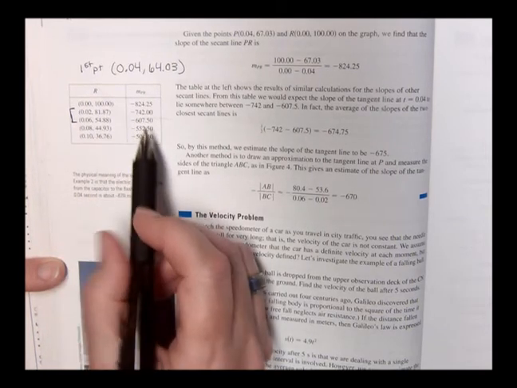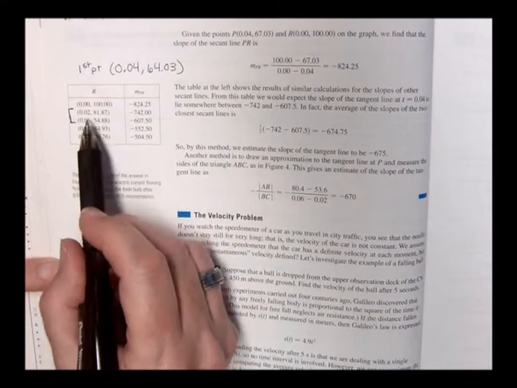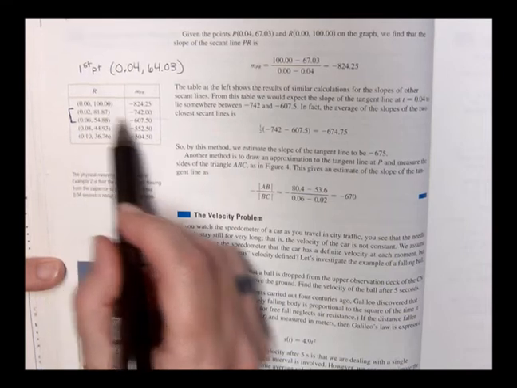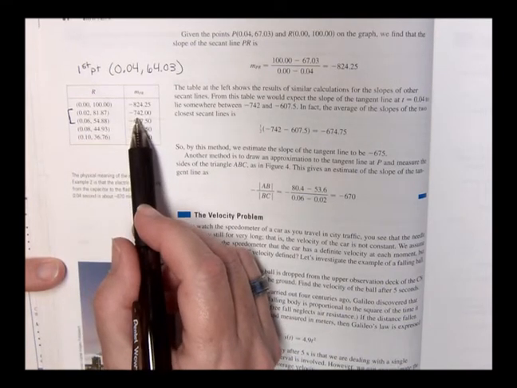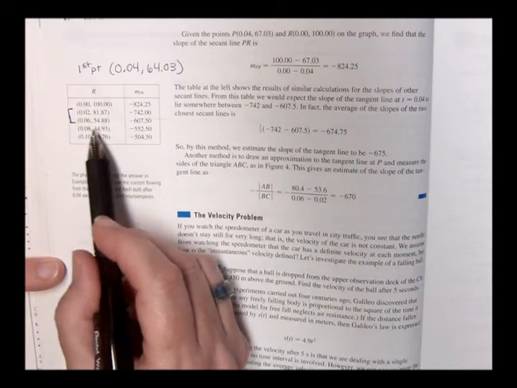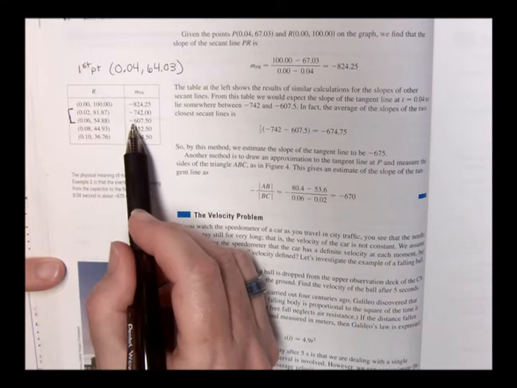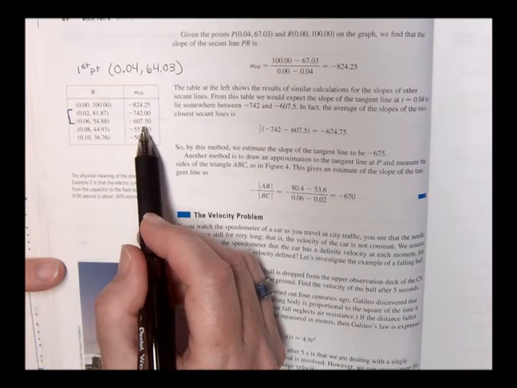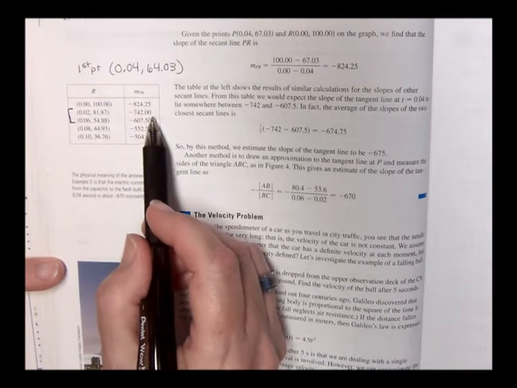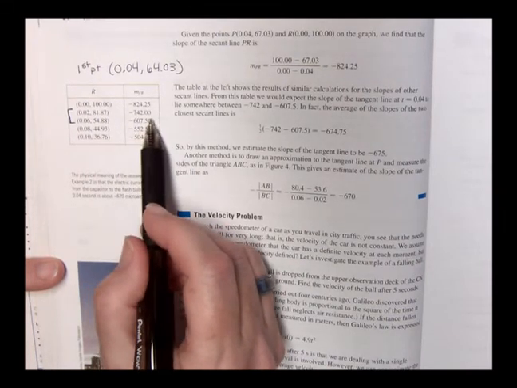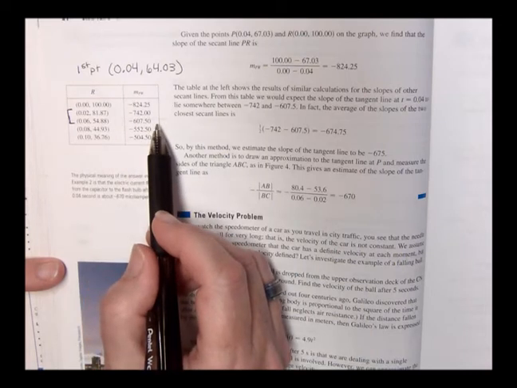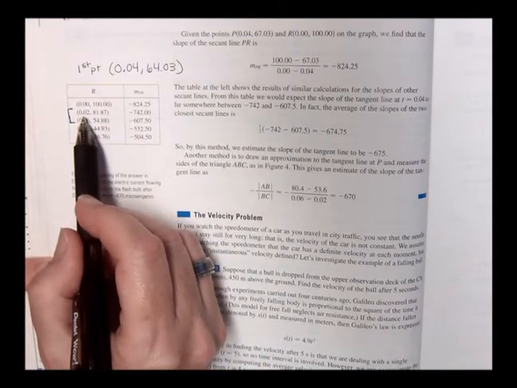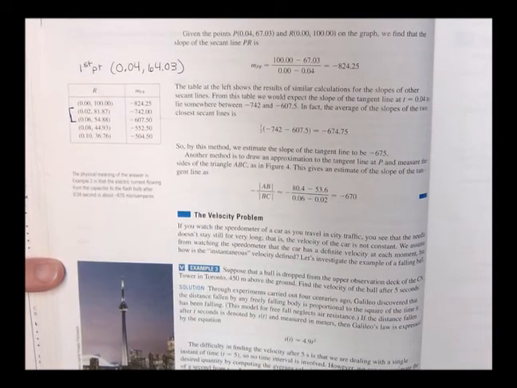And I see that the result at 0.02 is negative 742. And at 0.06 is negative 607.5. So I think we can all agree that our answer would lie somewhere in between. So if we took the average of these two, because we do see that it's equidistant, then we could probably get pretty close to our answer.